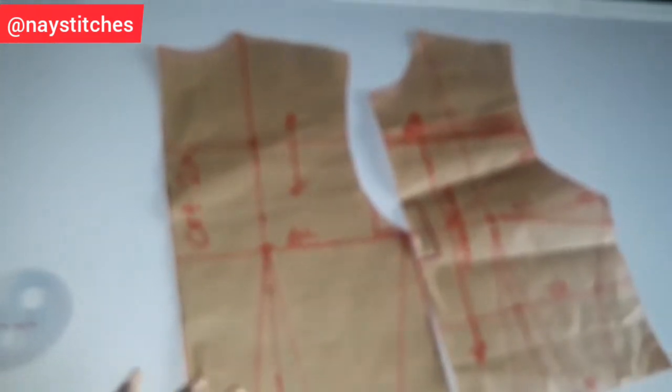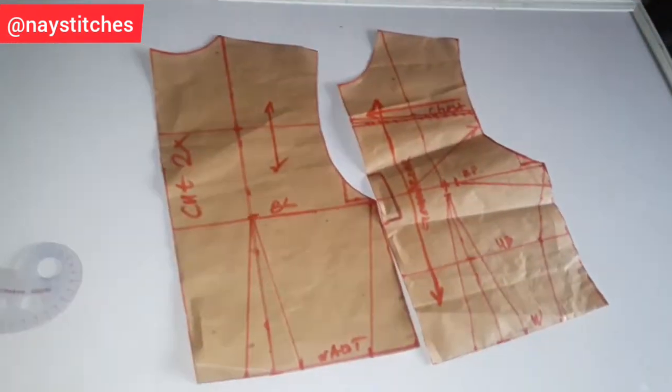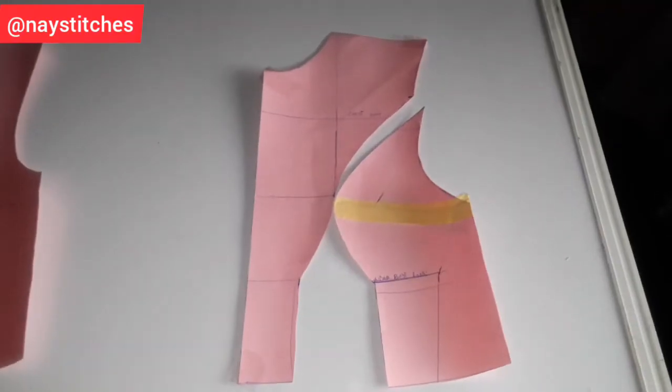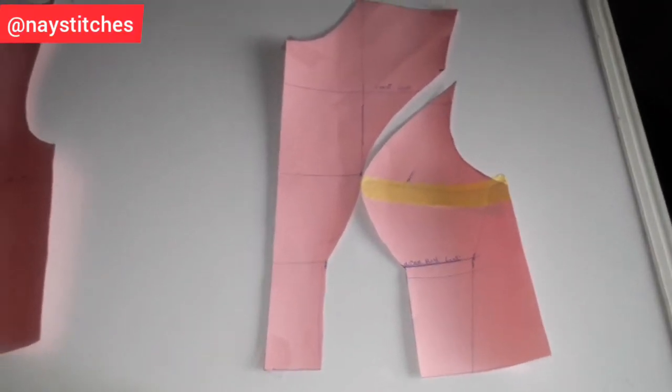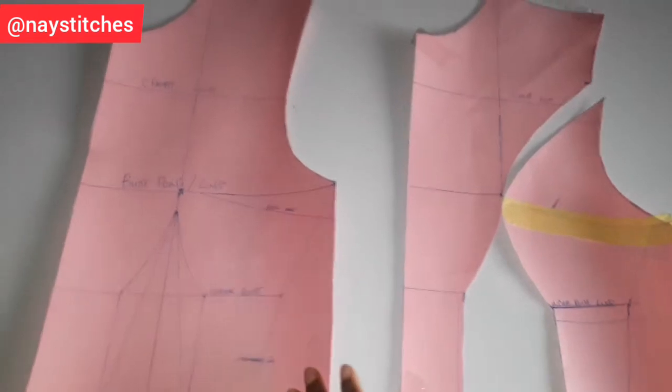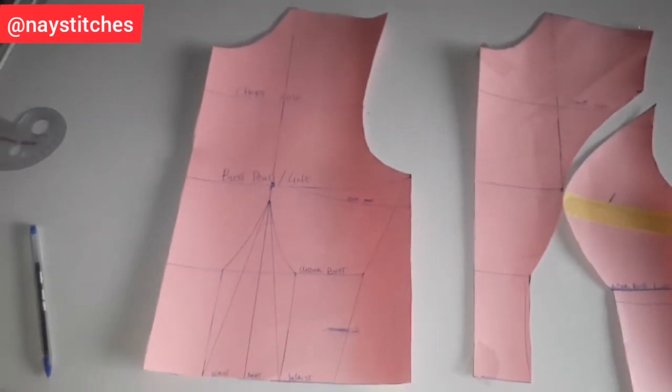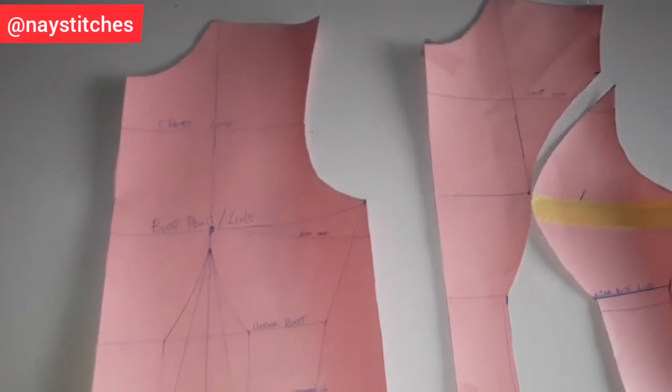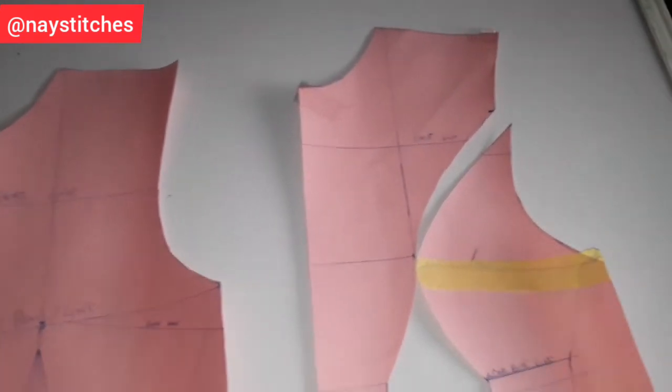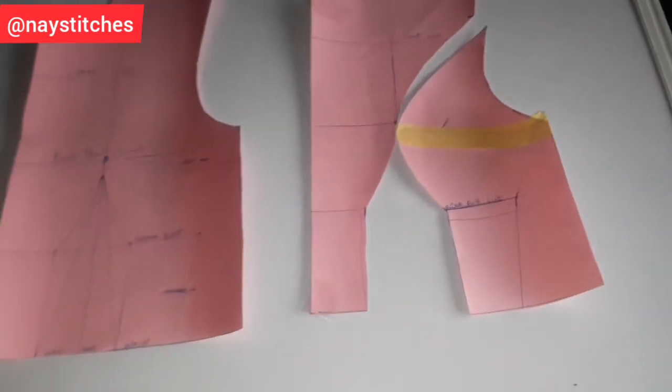Today I'll be using this basic bodice block to create a princess dart bustier. So just hold on. If you haven't watched the video on how to make this basic bodice pattern, pause and go back to watch the video. I'll leave the link in the description box below.